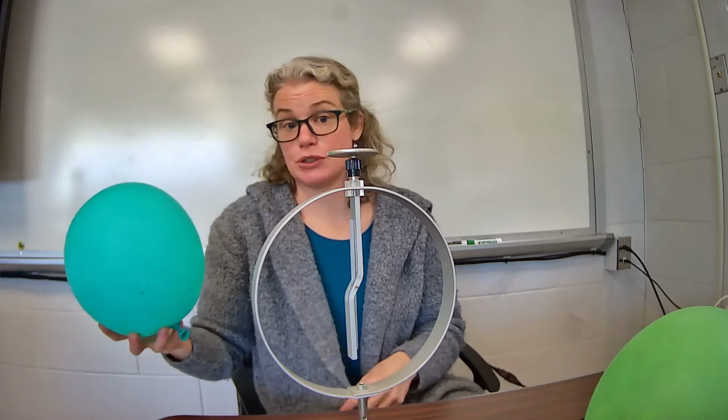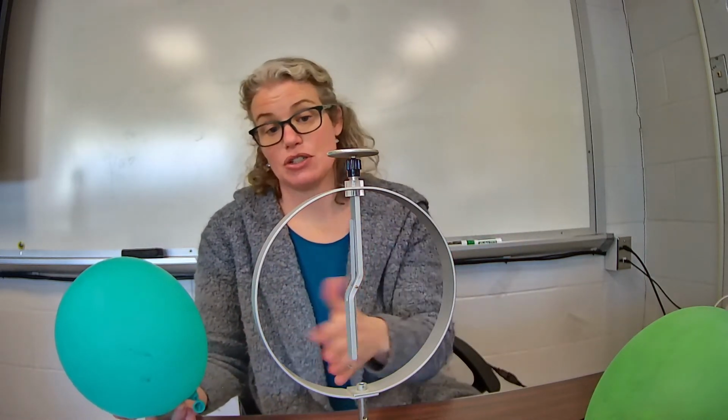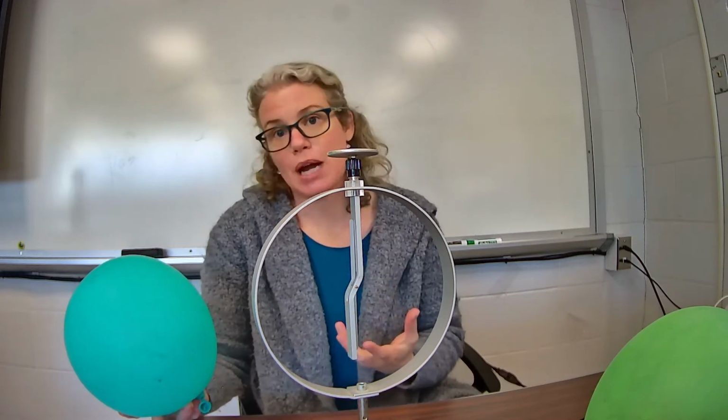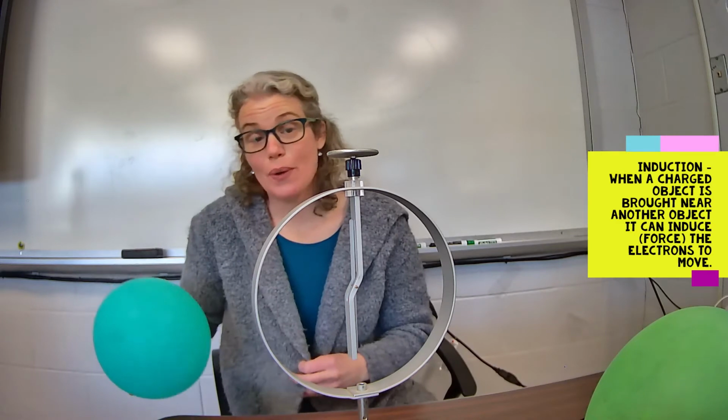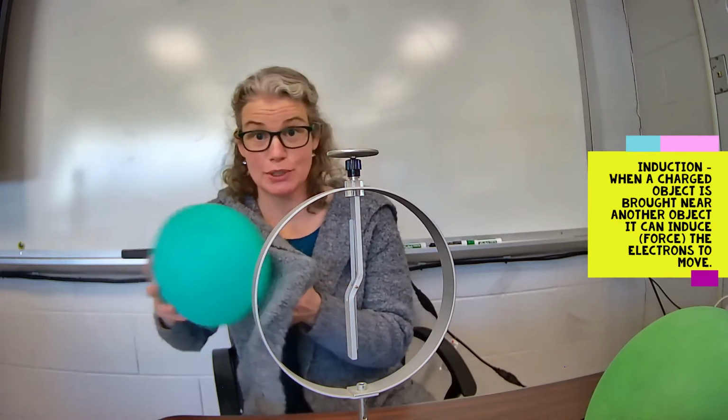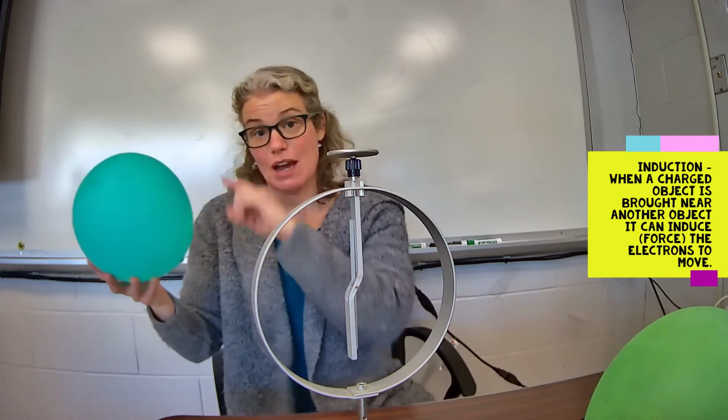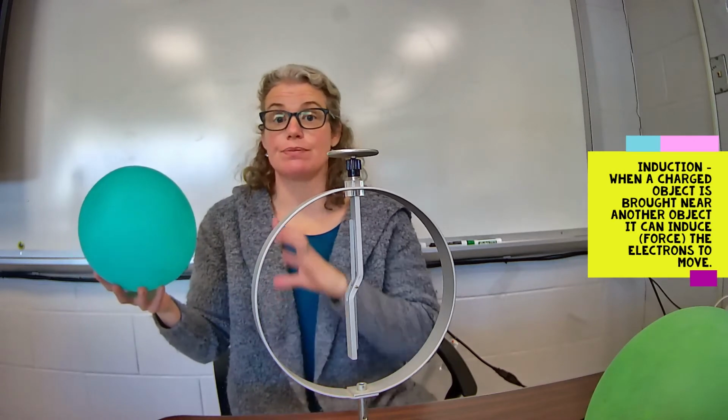This time I'm going to charge the balloon, and instead of conducting the electricity to the electroscope, I'm going to do a process called induction. So to show induction, I will charge the balloon by rubbing. Now the balloon has a negative charge.